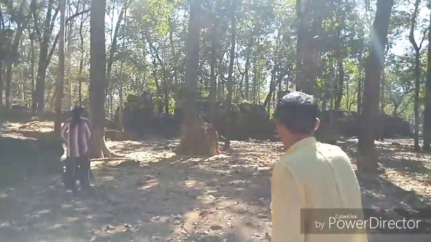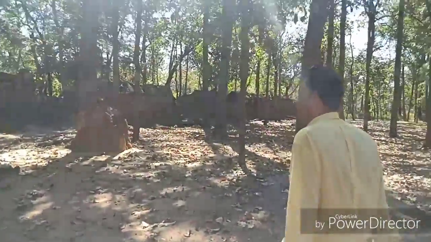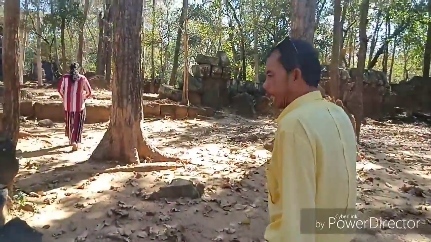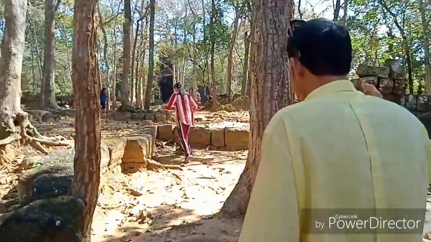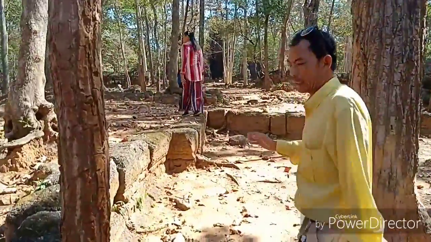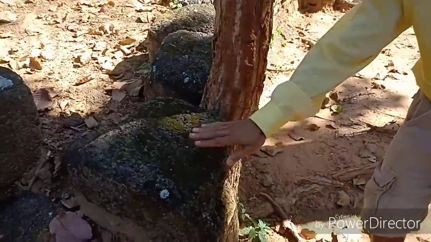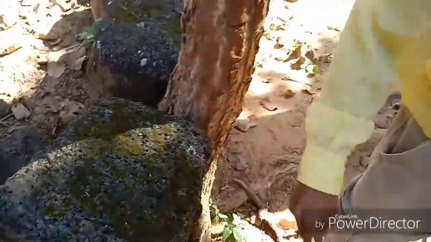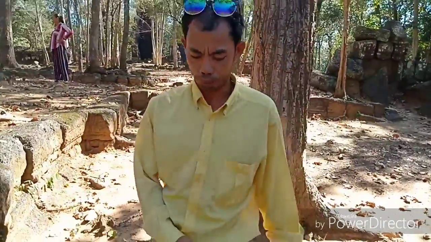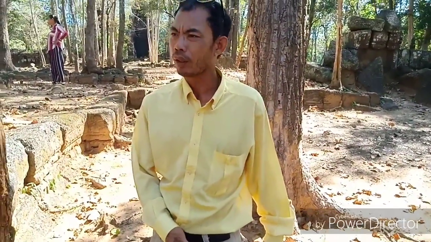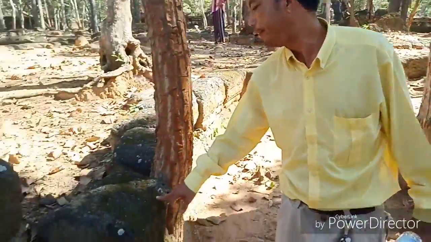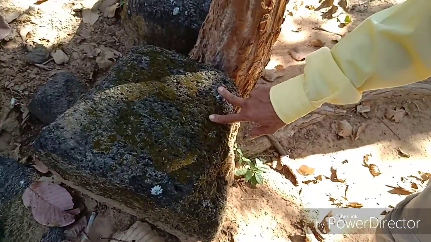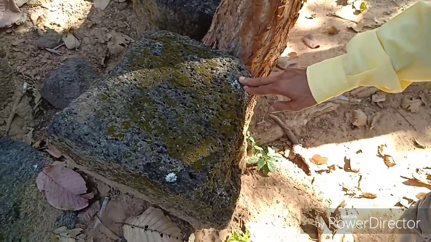This is what we call tropical stone, the stone that other countries don't have. Take a look here. The kind of stone we call tropical stone or volcano stone. But in Cambodia we don't have a volcano, so they call it tropical stone.